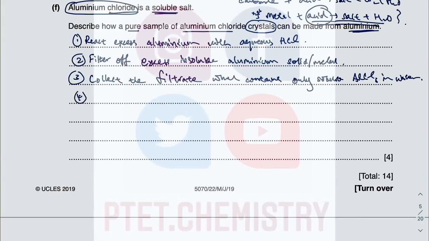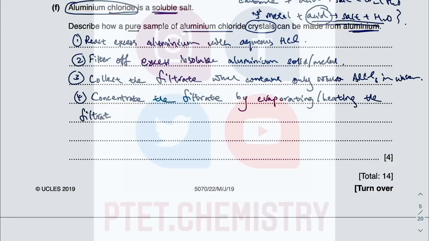Now you want to get the crystals, so you need to concentrate the filtrate. You need to remove the water by evaporating or heating the filtrate. You don't want it to boil too much. You just want to evaporate or heat off the filtrate to concentrate.